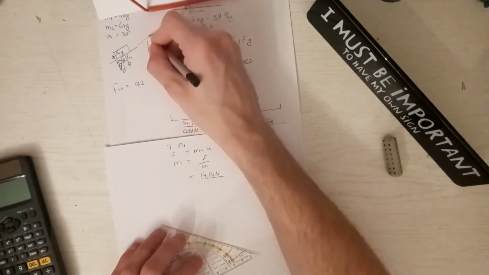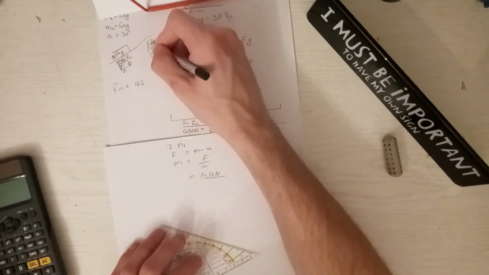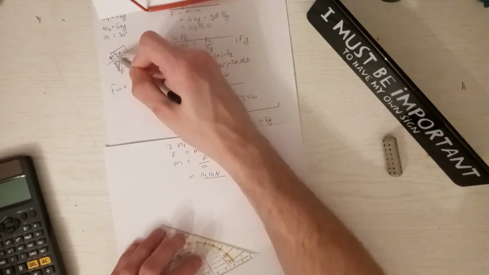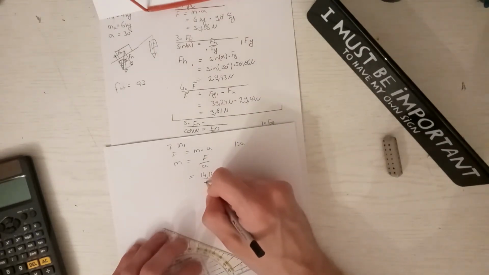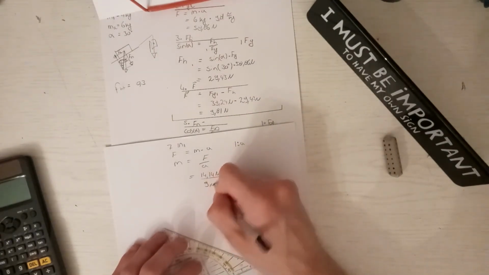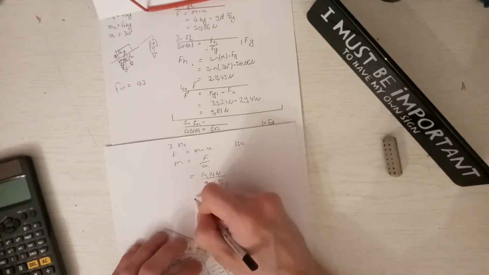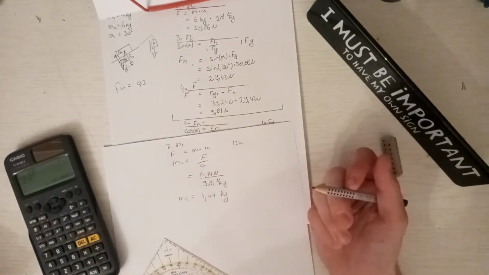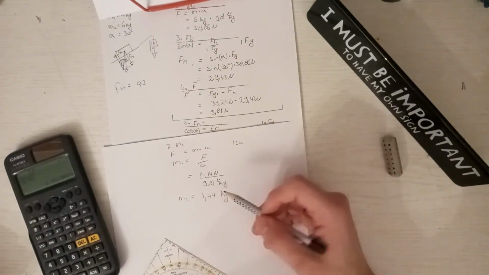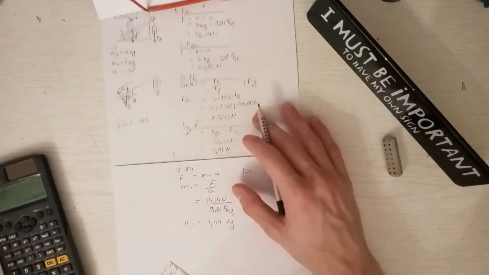So we need a gravitational force of this object right here to be the same as that in order for the system to not move. Then we're just gonna take the acceleration of the Earth, and I'm just gonna calculate that as always, and we end up with 1.44 kilograms. So yeah, that was it.